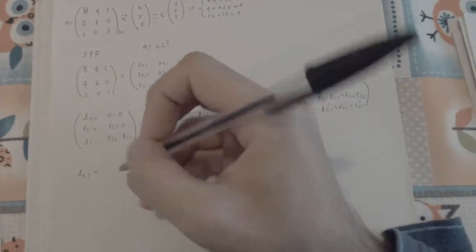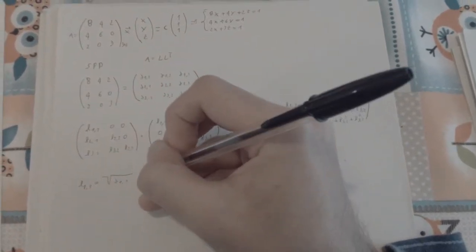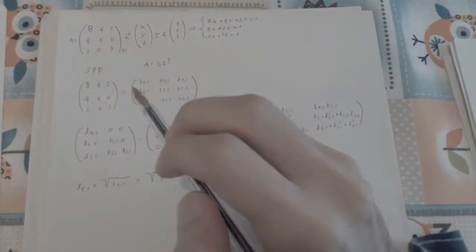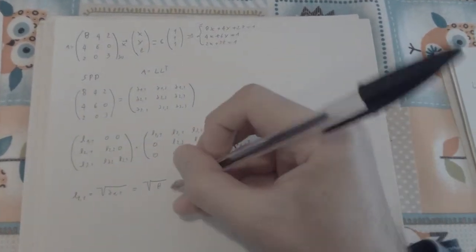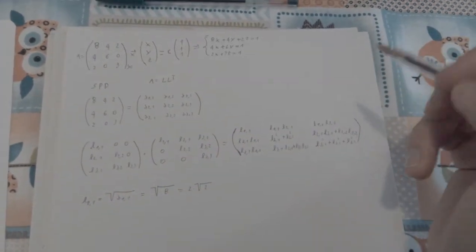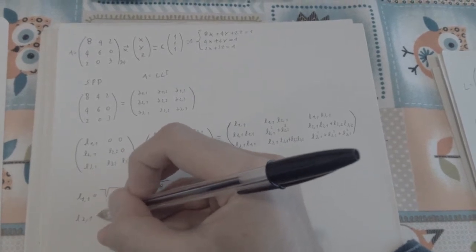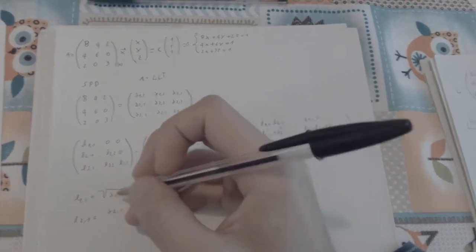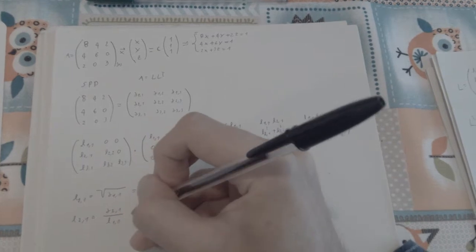So L11 is given by the square root of A11. It's easy to memorize. So this is the square root of 8, which is 2 times the square root of 2. Then we're going to look for L21, which is A21 over L11.